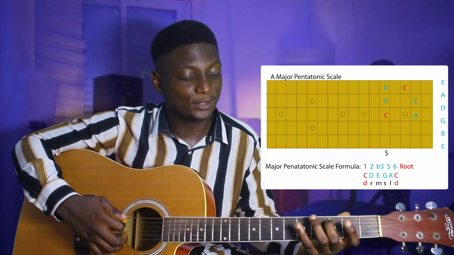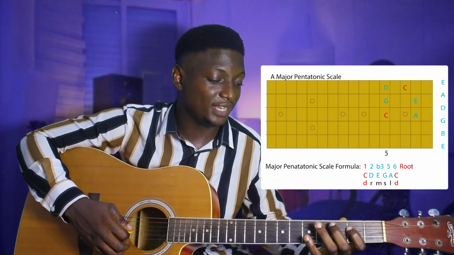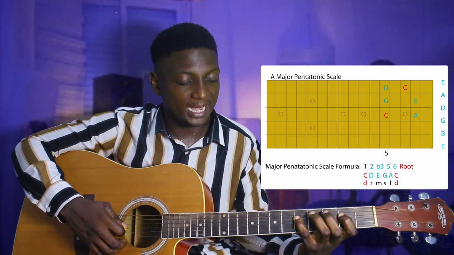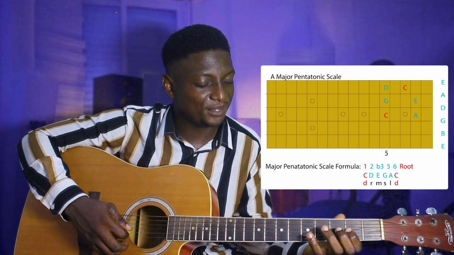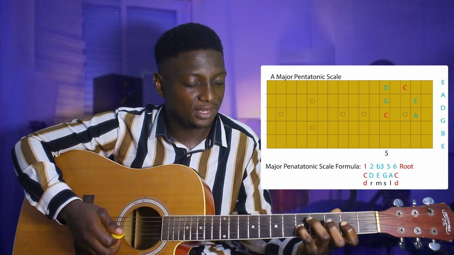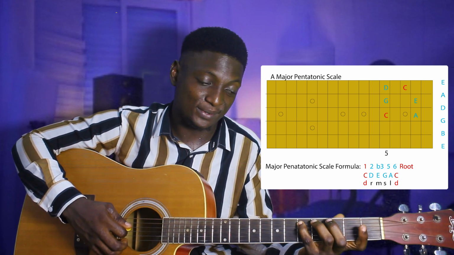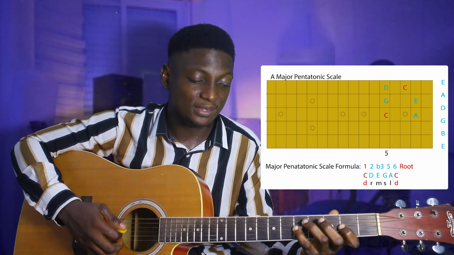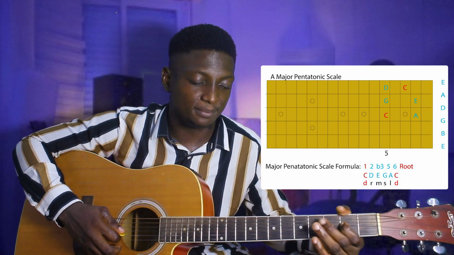Now if you're seeing it from the major pentatonic scale, you start with your 1, you play your 2, you play your 3, you skip your 4, you play your 5, you play your 6, you skip your 7, then you come back to 1. So you have 1, 2, 3, 5, 6, back to 1.